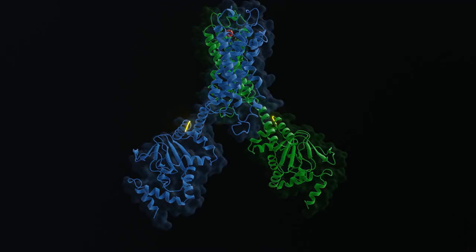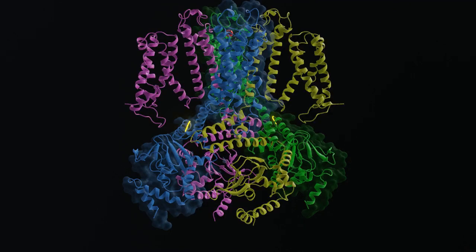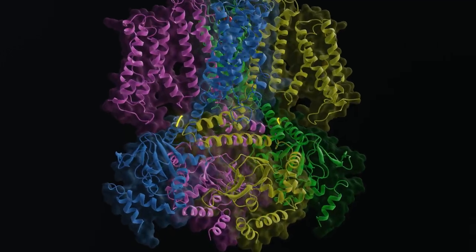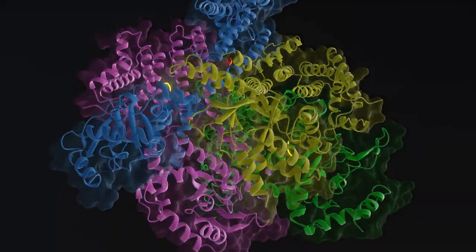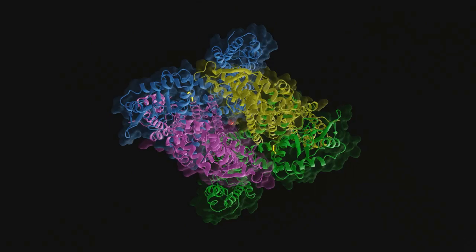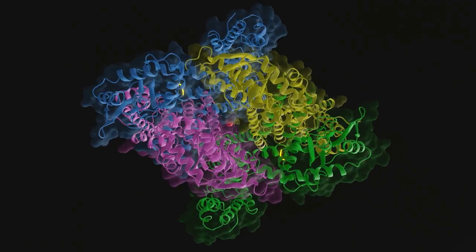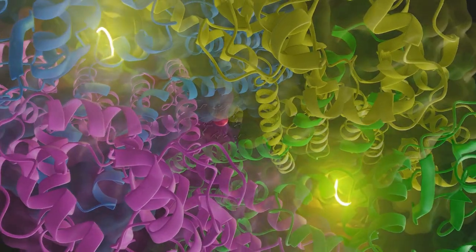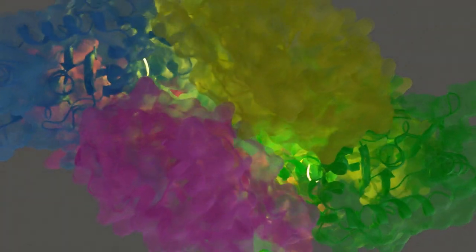Let us bring back the surface representation of the molecule, and bring back the other 2 subunits. We are now looking at the intracellular part of the channel. The potassium ion is visible on the other side of the molecule, but only because the intracellular parts are transparent.